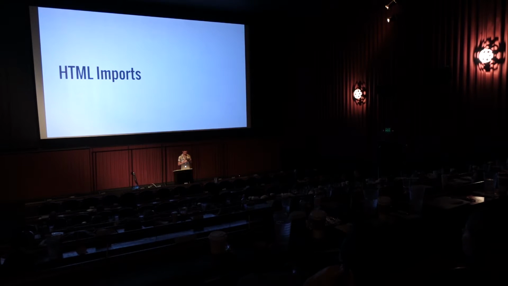So let's talk HTML import. So we create the custom element. We've got these components put together. We're not going to pile them all in on one page because it's not really useful to anyone. You want to keep your components organized in their own files, kind of the way you do now.